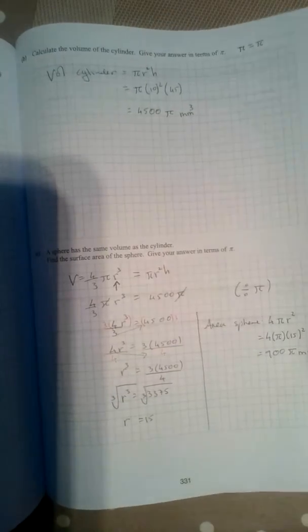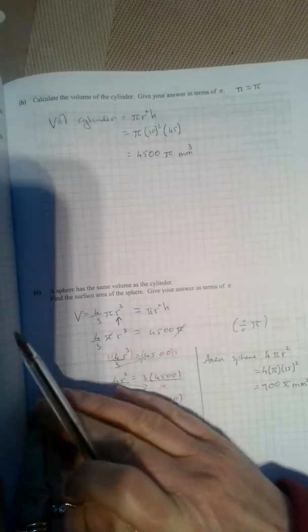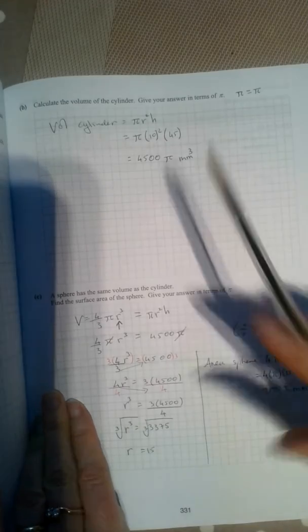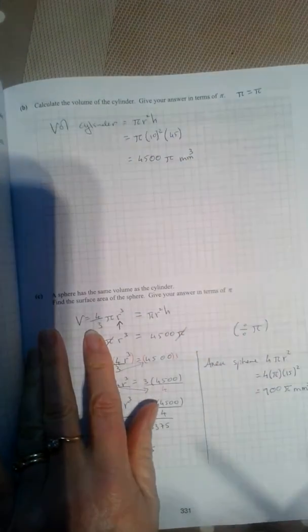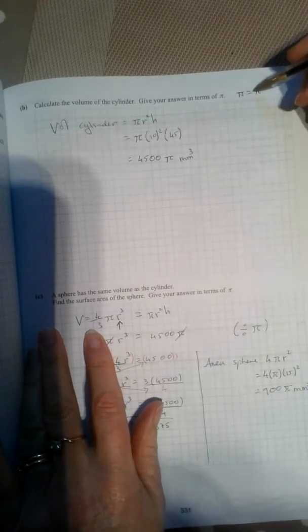Okay, the second part then, part B, looks at the volume of the cylinder. It asks you to calculate the volume of the cylinder and give your answer in terms of pi. So when they say in terms of pi, it means they want you to leave pi as pi in your answer.